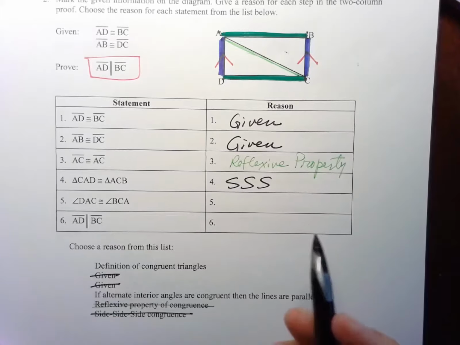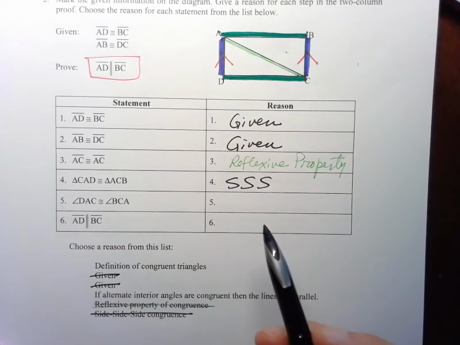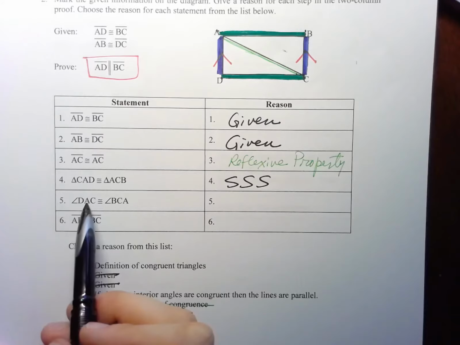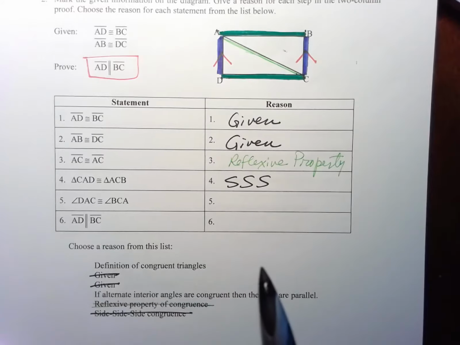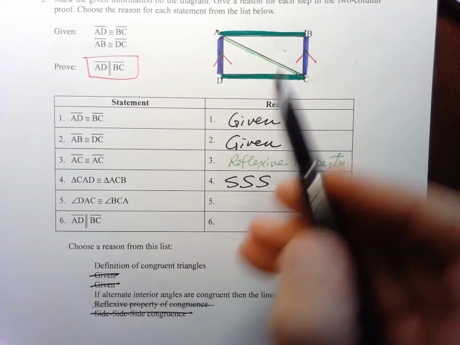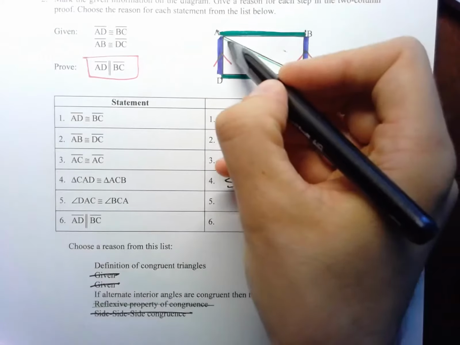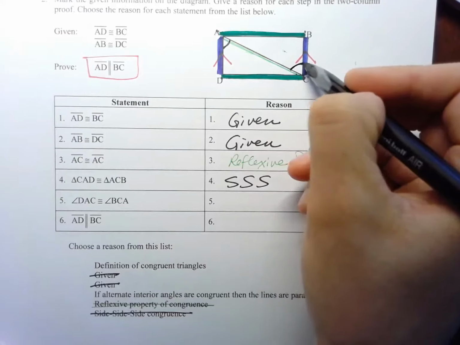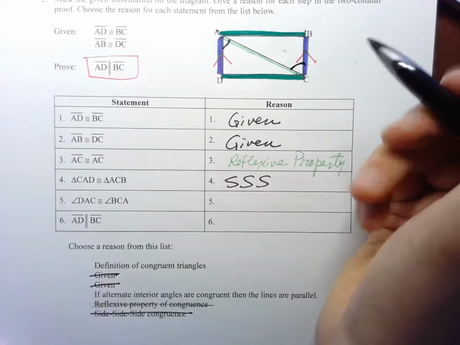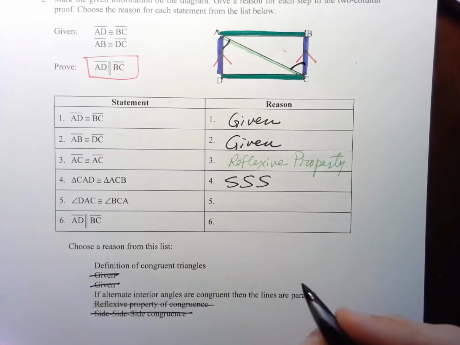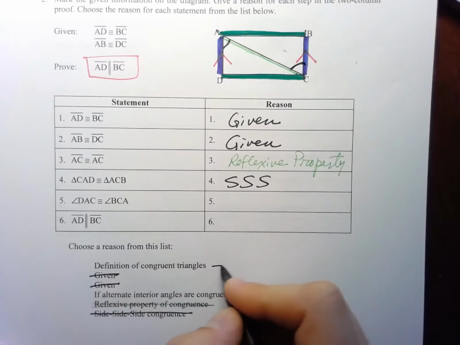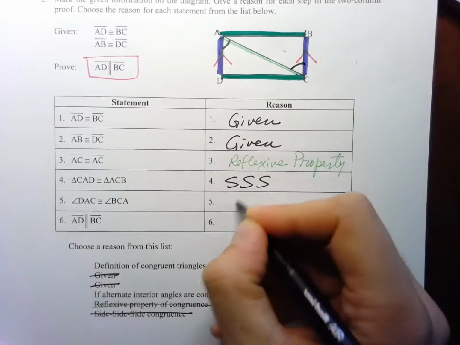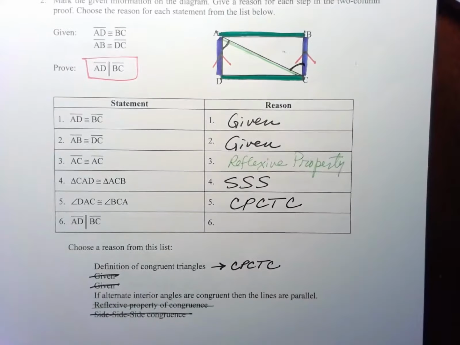And so if that's the deal, okay, then we know that angle DAC, so we're talking about this angle right there, is congruent to BCA, so this one right here, okay? And so we know those are congruent because this is the definition of congruent triangles. I would call this CPCTC. So CPCTC, that's really what that's saying.